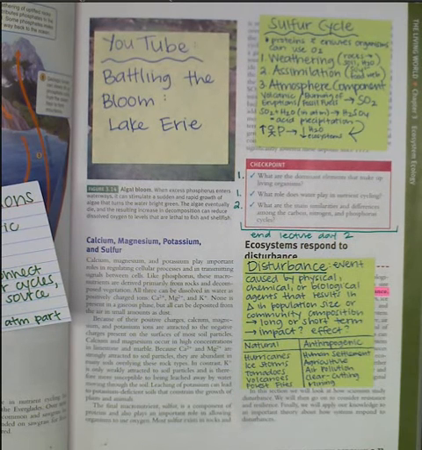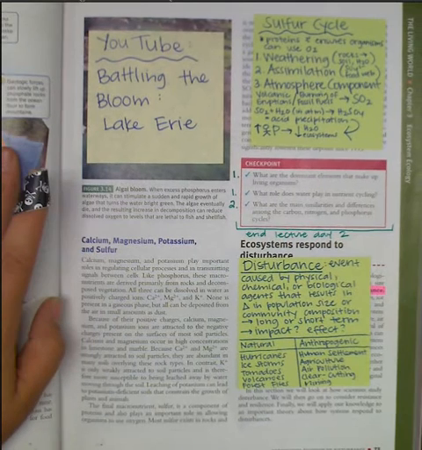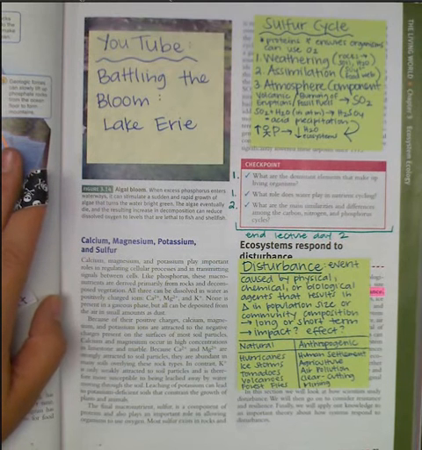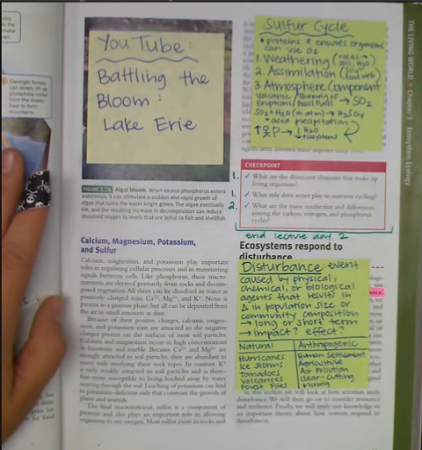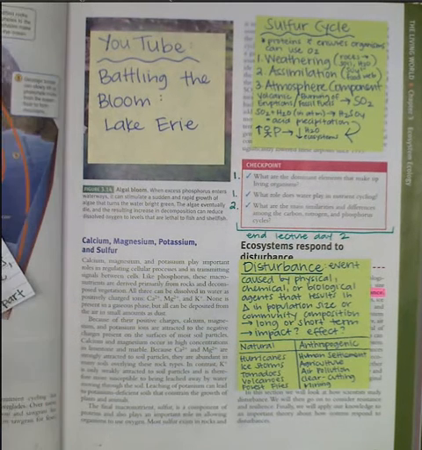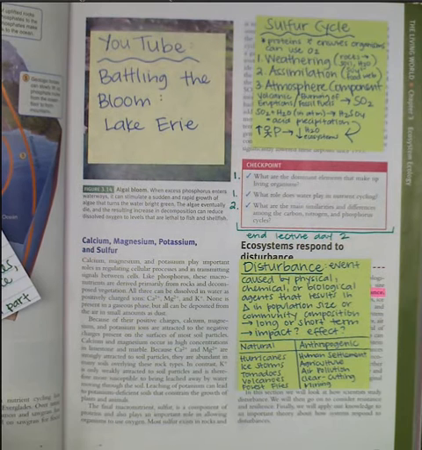So we talked about how energy moves through ecosystems, we talked about how matter moves through ecosystems, and now we're going to talk about what happens when something disastrous goes wrong and things are dying, and maybe there's a fire or maybe there's a new predator, or all kinds of things that could cause a disturbance. And then we're going to talk about how exactly ecosystems are going to respond to those disturbances.